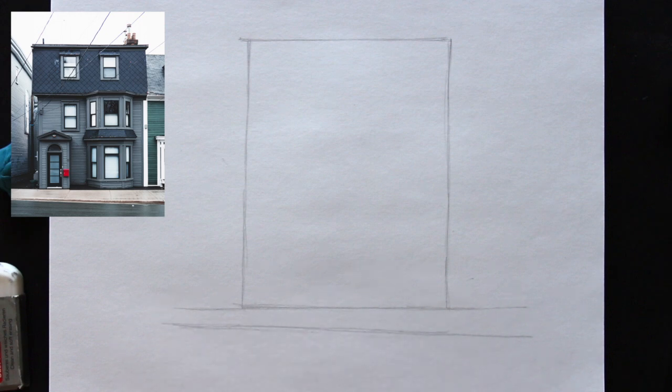All right, so after getting in that rectangle, the next thing that I draw are those ground lines. I see a bit of a slanted line in that bottom edge for the sidewalk in the reference photo. So I try to get that angle in as best as I can. I like that slight diagonal because it adds asymmetry and interest to the piece.